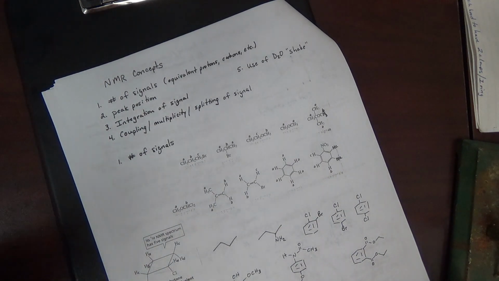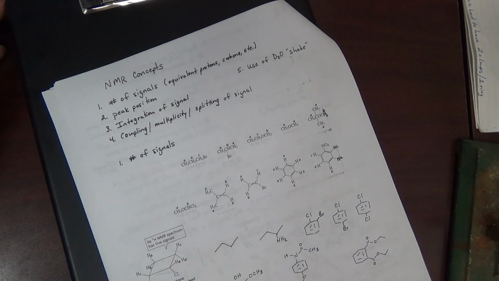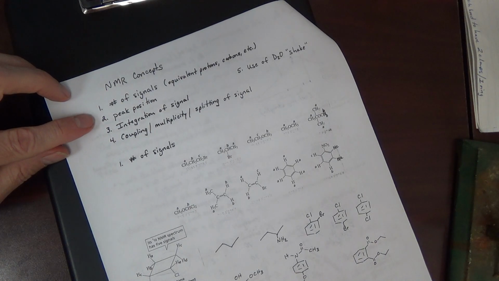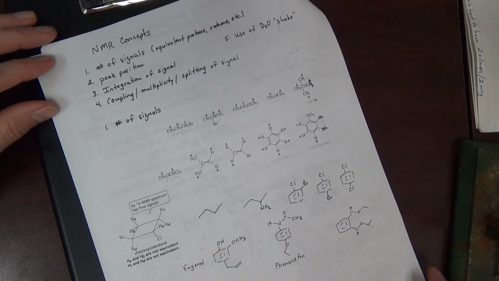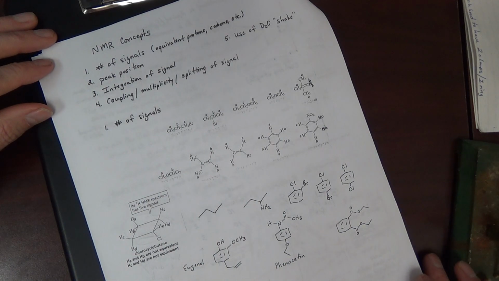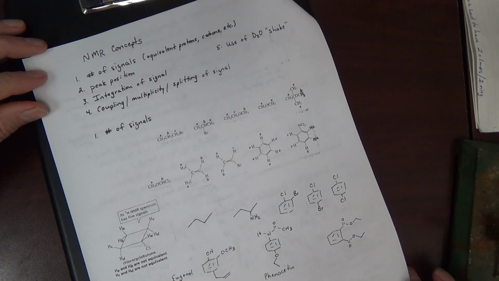Hi guys. In this second video I will cover some of the NMR concepts in the NMR handout. These 5 concepts are listed here at the top of this page. The first concept we'll look at is number of signals, the number of signals that we expect for a given compound.